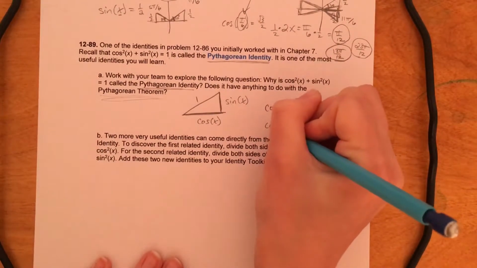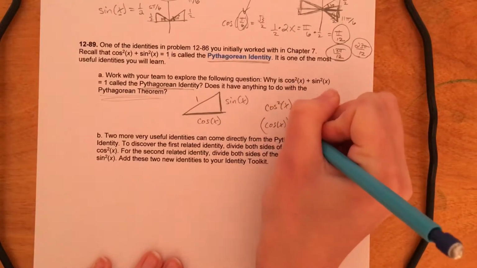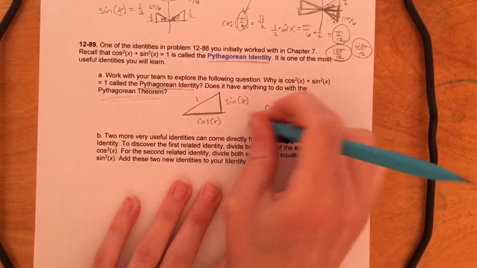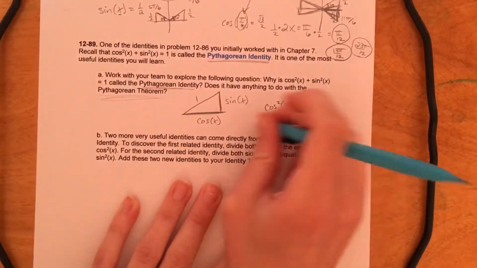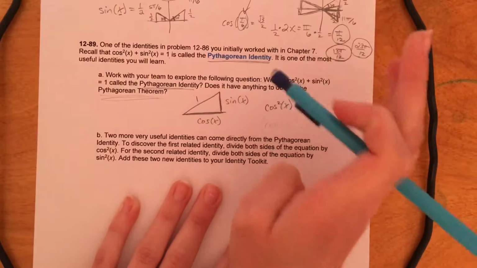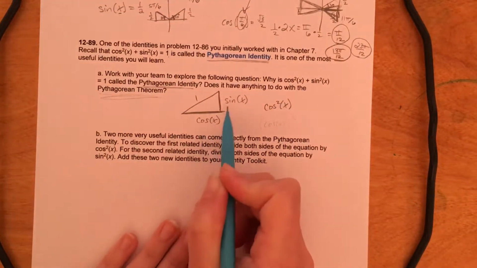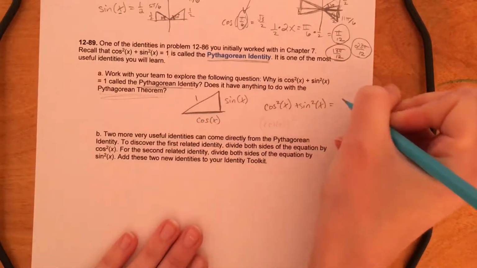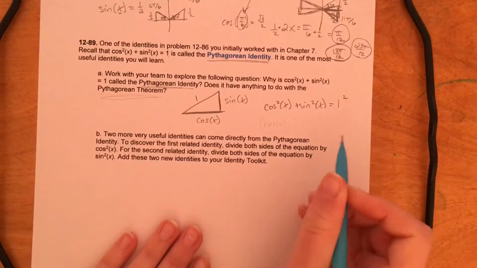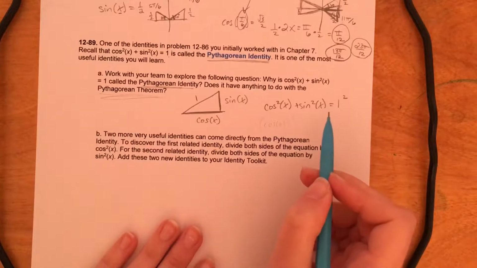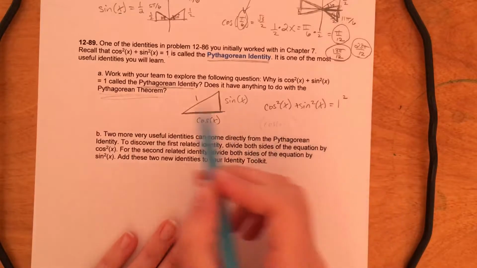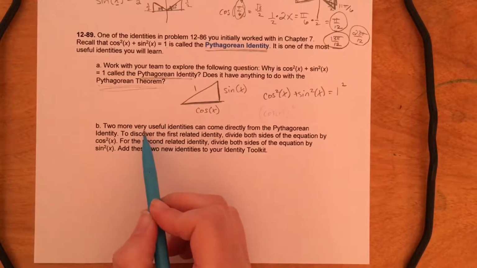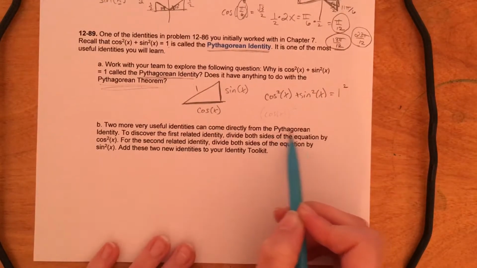You could also write it as cosine of x with a big parenthesis and squared, but that's a little bit more writing that you have to do. So that's why we just put the 2 after the cos part. So that's this side squared plus sine squared and equals 1 squared, which is just a 1. So that's why we're getting this Pythagorean identity that works. It is from the Pythagorean theorem. That is correct.